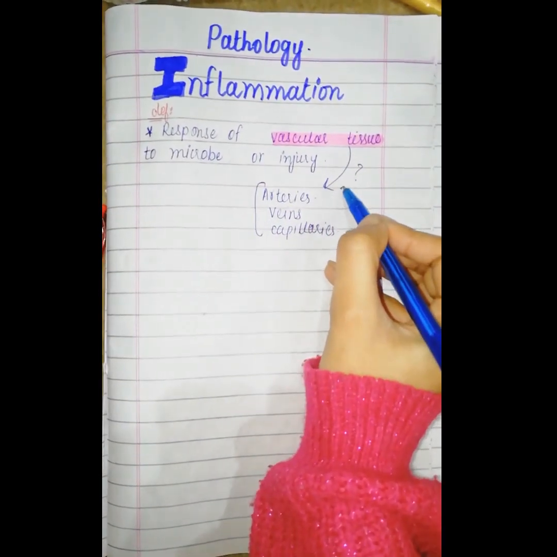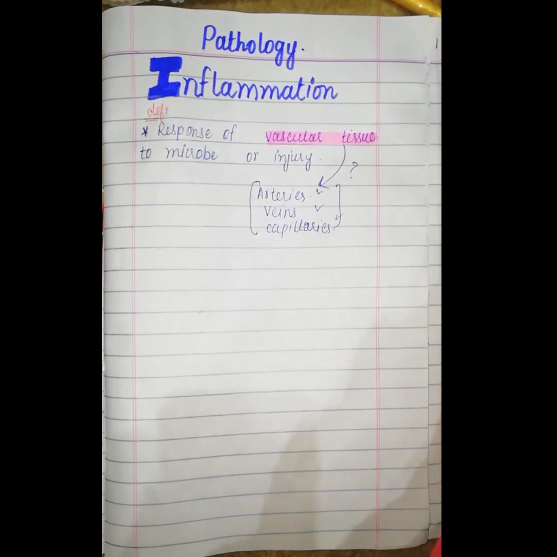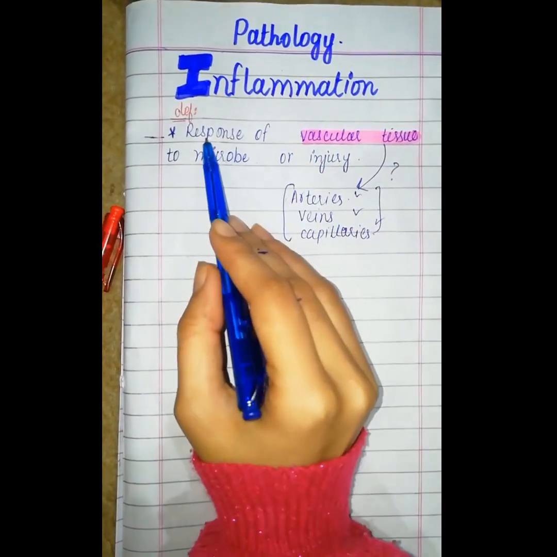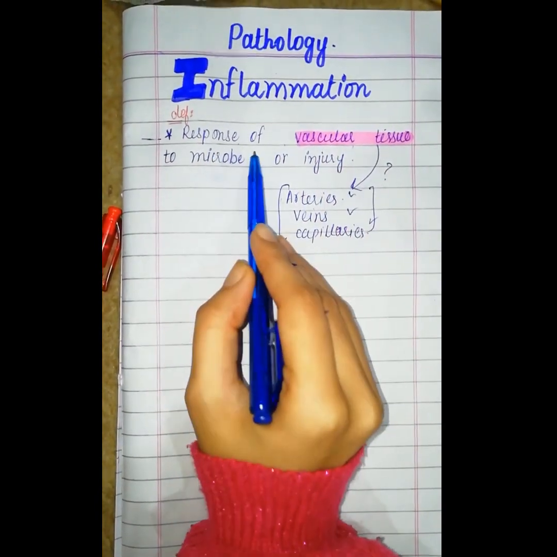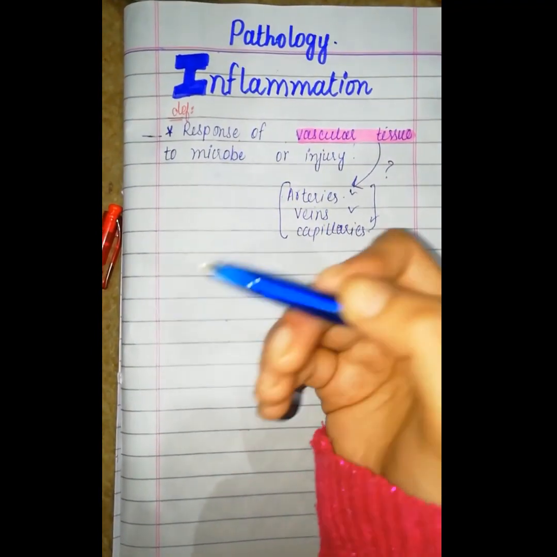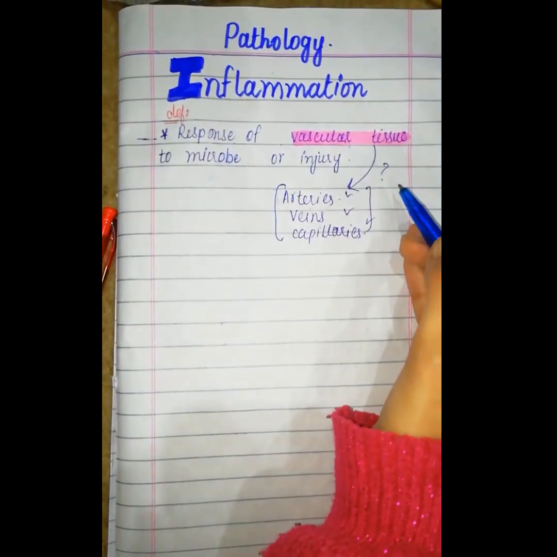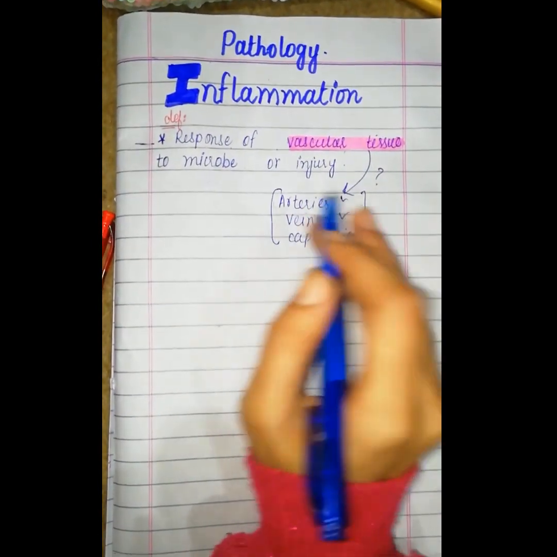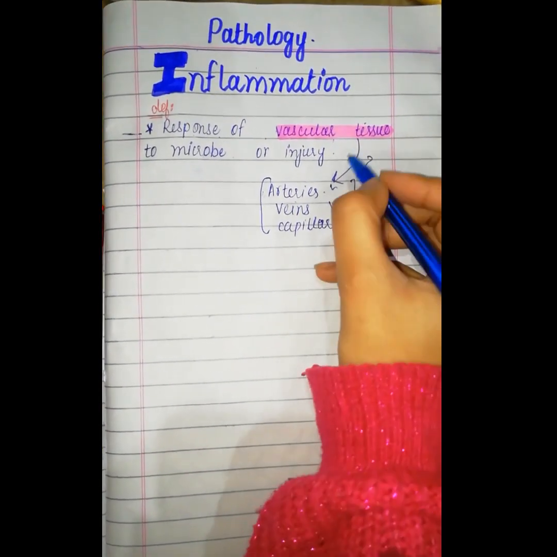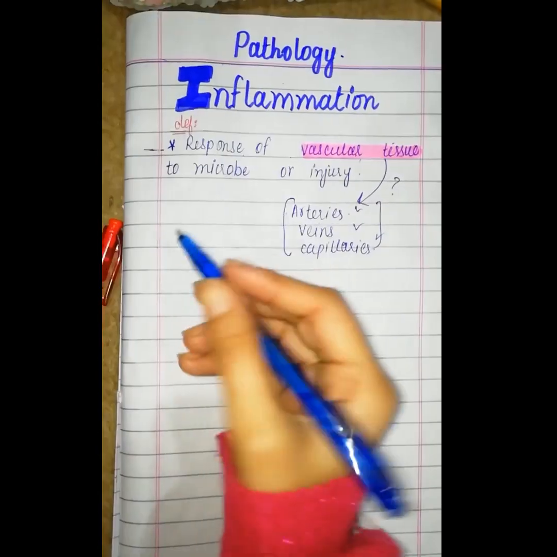Okay, what is vascular tissue? It is arteries, veins, capillaries, and associated tissues in animals. So we come to know that those tissues which are not vascular won't have inflammation, because it is the response of vascular tissue. When any vascular tissue is injured, then there will be inflammation. Okay, we should know about why inflammation happens.